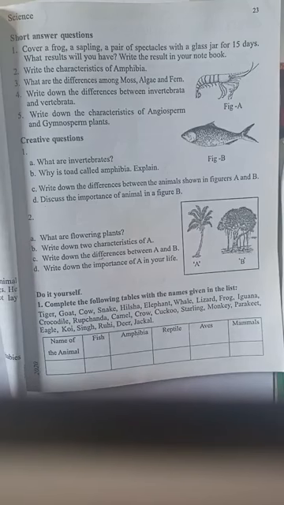This is a practical question, a task or experiment. It is not a theoretical question or broad question, but you have to do this as an experiment or task.